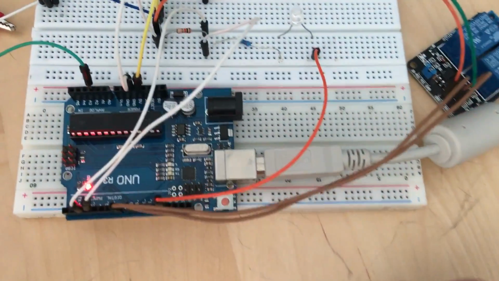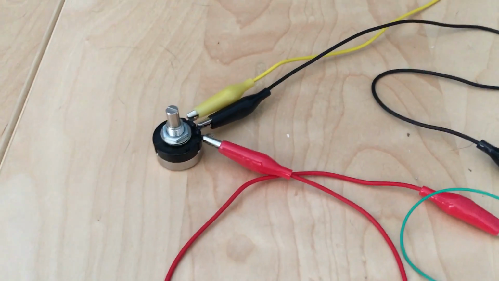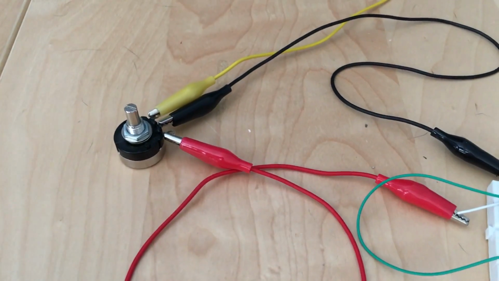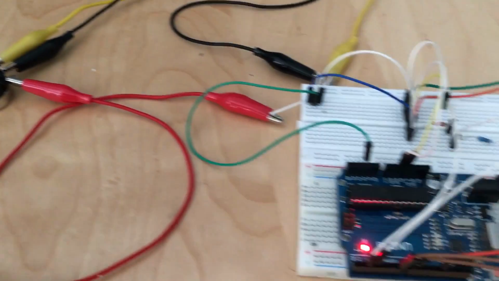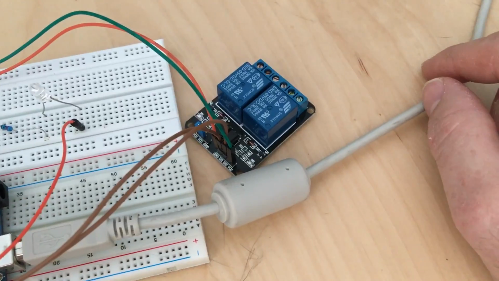I am using an Arduino microcontroller and a variable potentiometer, variable resistor for setting the timer for the sprinkler output, and a breakout board for the relays.